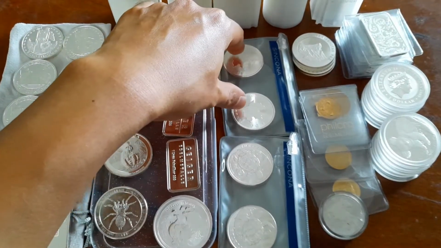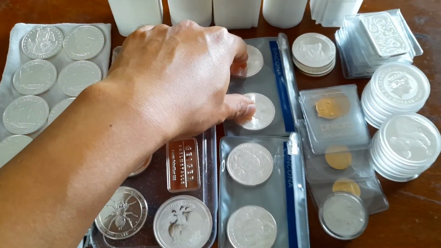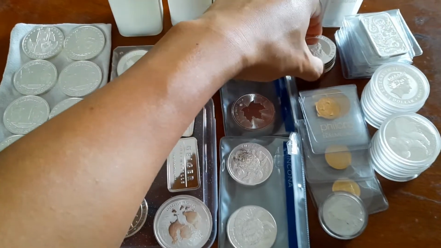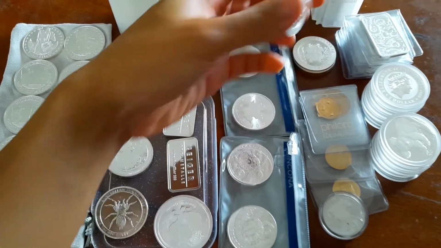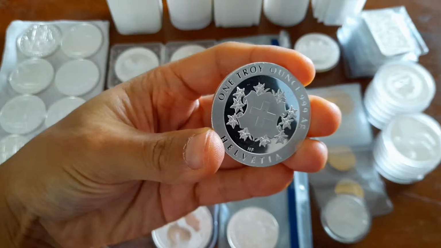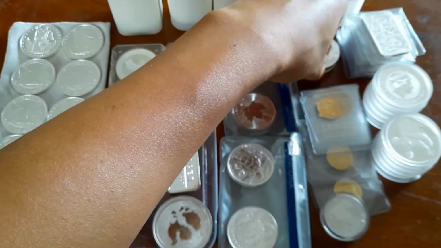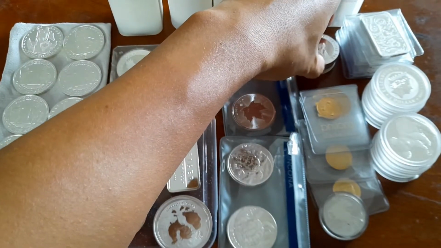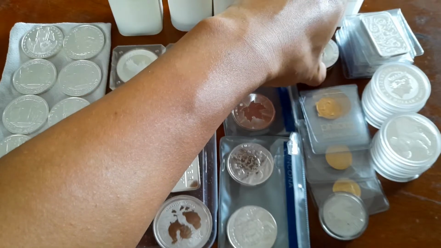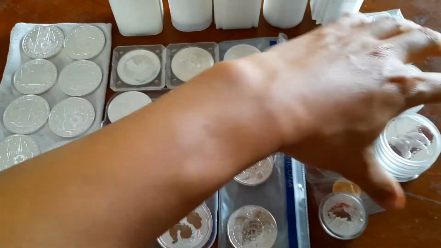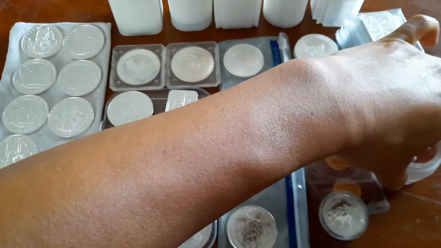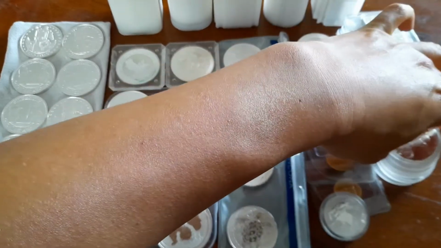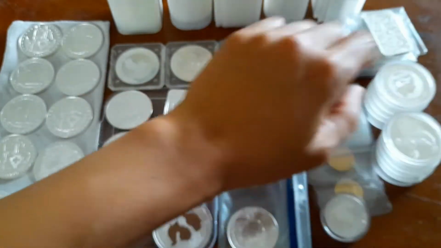Then this makes 22 ounces. Then I have 4 Swiss 1 ounce Helvetia rounds, so I will have 26 ounces of silver. I have 10 koalas, stacked in groups of 5. So I will have 36 ounces of silver.